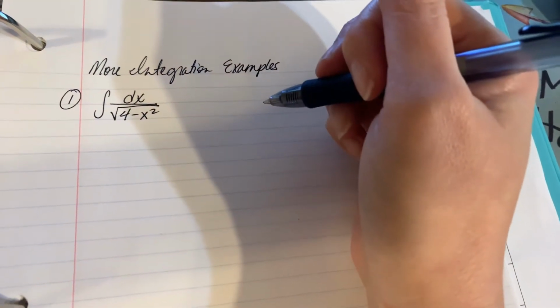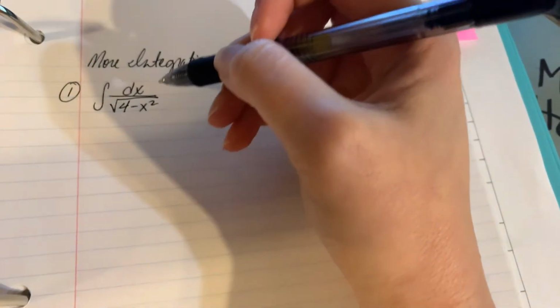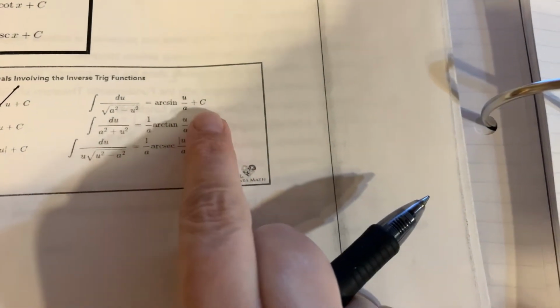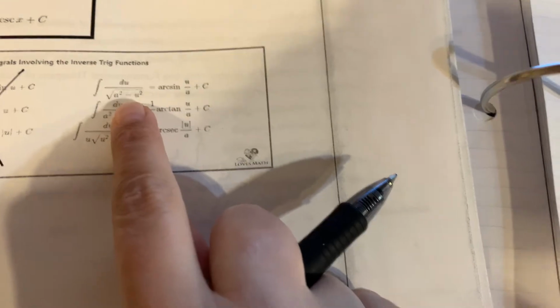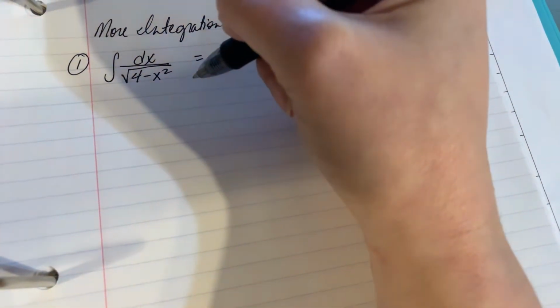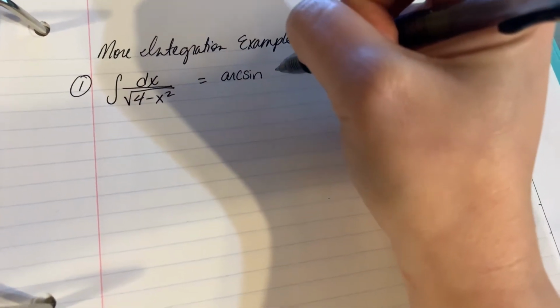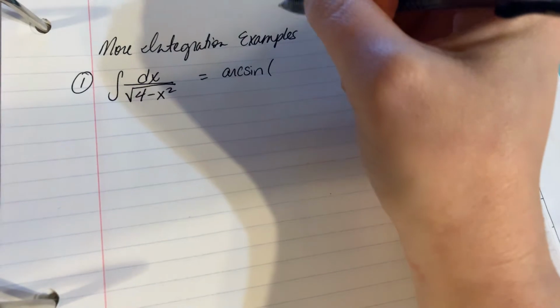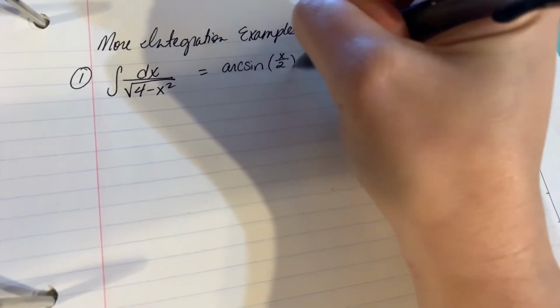All right. So, this one, I think that's it. That's that right there, arc sine. So that's just straight up that. So that is the arc sine of u, which is just x here, over a, so 2, plus c.